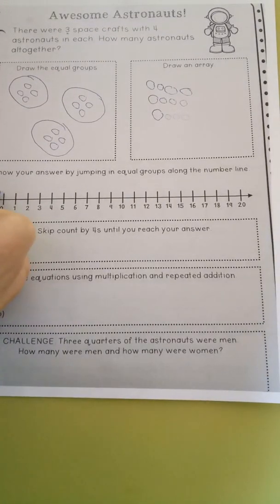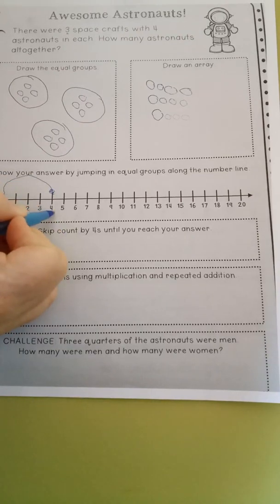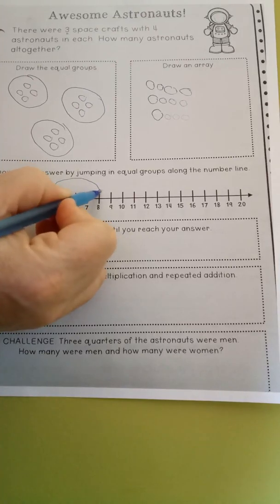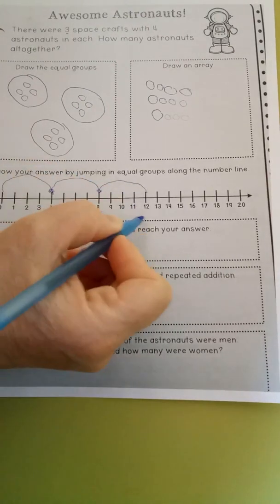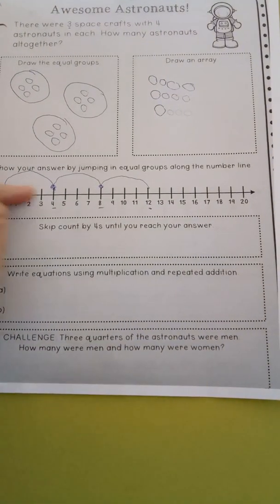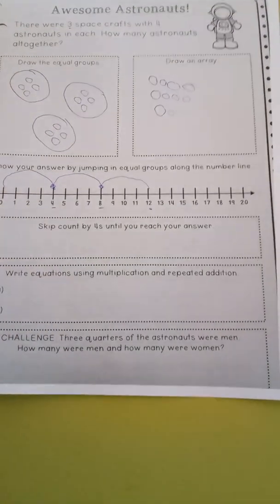Okay, so we start on 0, and then we've got 1 jump, and we've landed on 4, because we're skip counting by 4s, right? Okay, 2 jumps, we land on 8, and 3 jumps, we landed on 12. So 3 groups of 4. Okay.